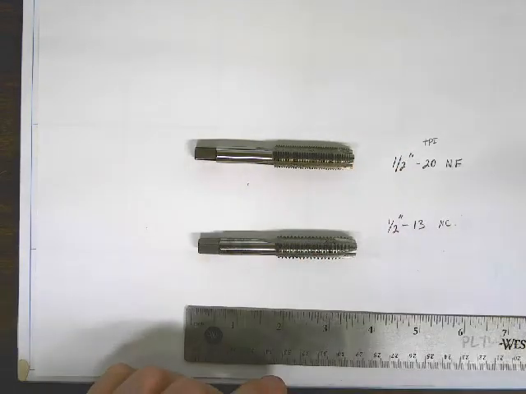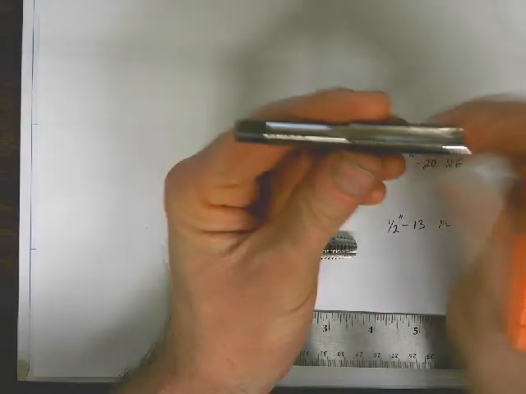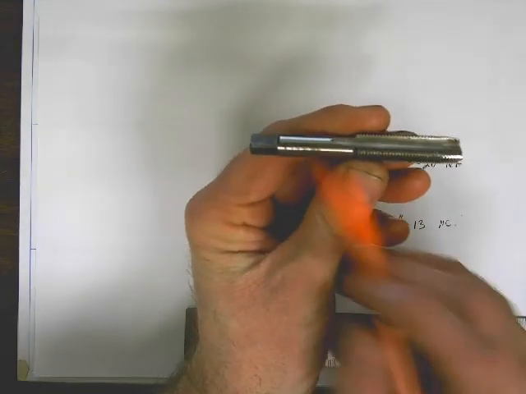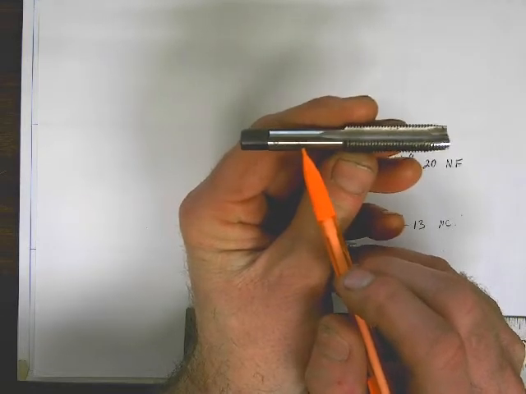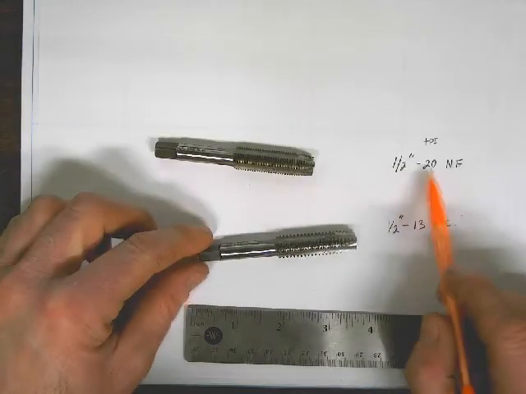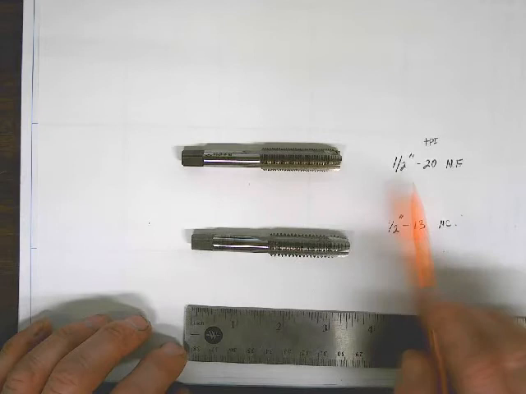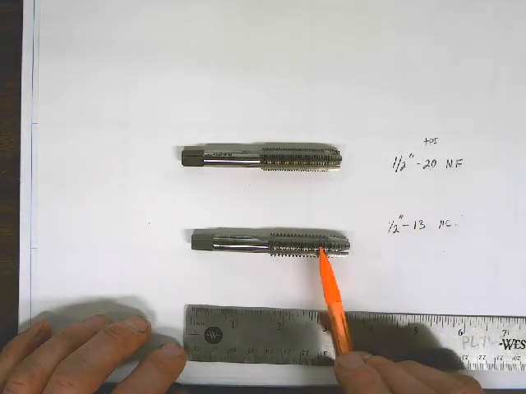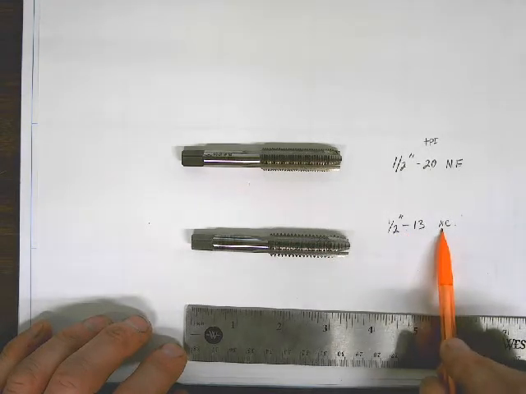Okay, so if you look on the tap itself, I know it's going to be hard to see here, but we have some numbers here. It's going to be hard to see, but this particular tap right here is 1/2 inch by 20, and it says NF. Okay, so I've got them written down here, what it looks like on the tap itself. So this tap here we've got 1/2 inch by 20 and NF, and this one here is 1/2 inch by 13, and it says NC.